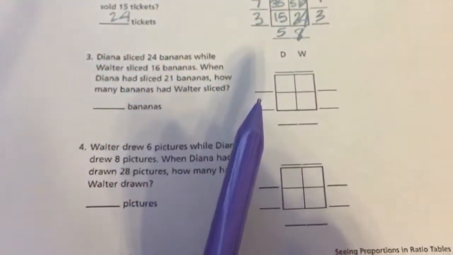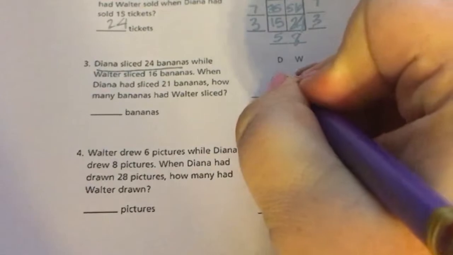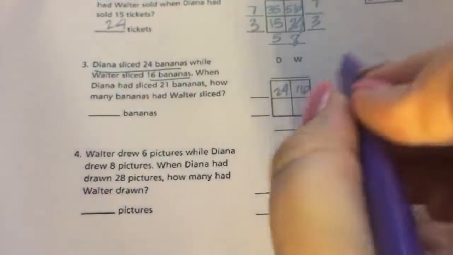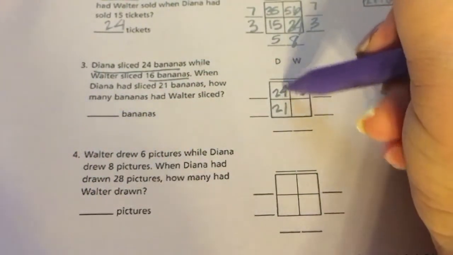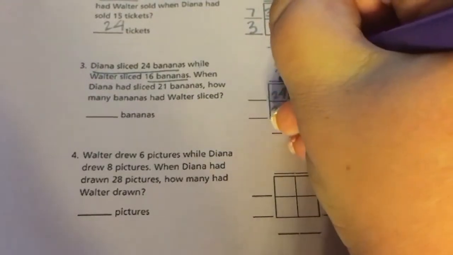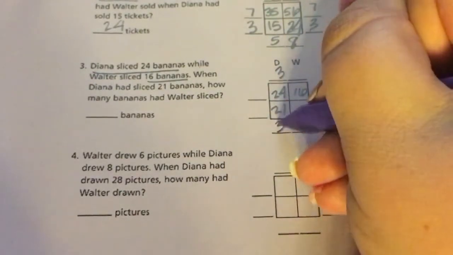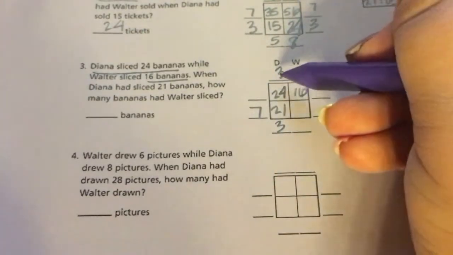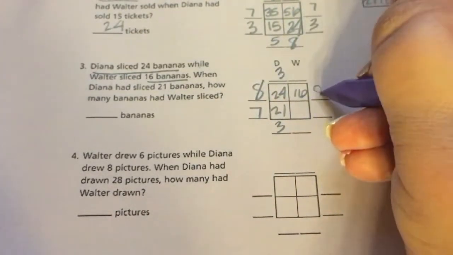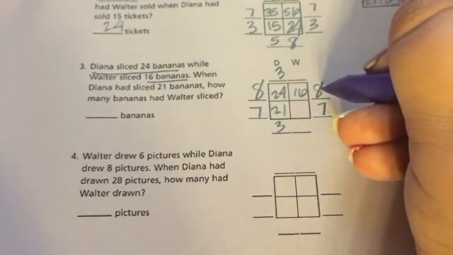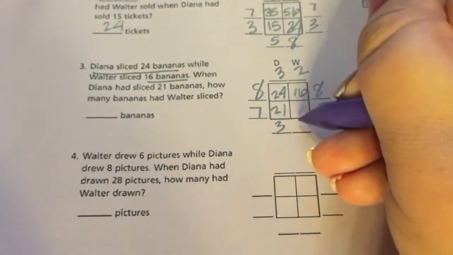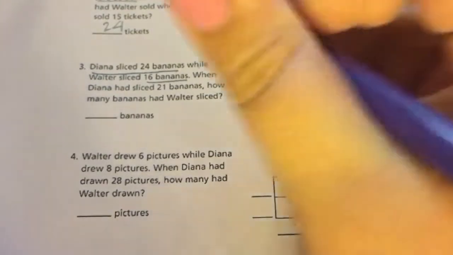of 7 and 3. Diana sliced 24 bananas while Walter sliced 16 bananas. What a strange thing to slice for time. When Diana had sliced 21 bananas, how many bananas had Walter sliced? Again, they're still at a constant rate, but we want to know how many Walter. So this one will have the magic number under the W. Between 24 and 21, the magic number is 3 because my bottom row will have a number that will multiply by 7. 8 multiplied by 2 gives me 16, and 2 multiplied by 7 gives me 14.